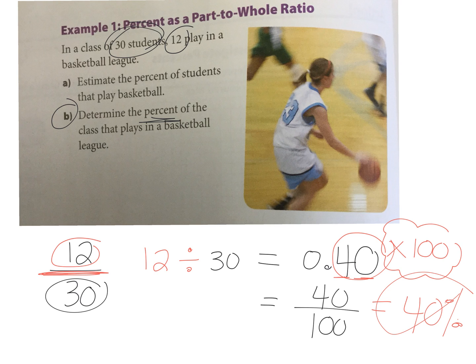What percent of the class does not play in the league? What percent does not play in the league? 40 out of 100, right? 40% play in the league. What's left over to get to 100? 60. That's the bonus question? Yep. 60% do not. Okay, 60% do not. What's 40 plus 60? 100. The whole class is 100. 100%.